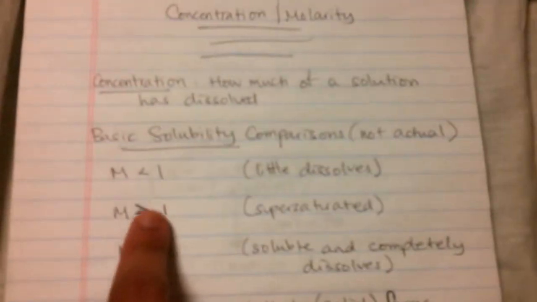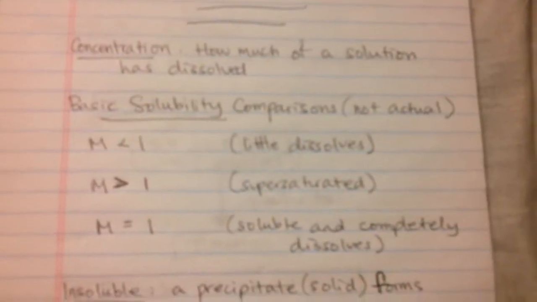I just wanted to introduce some basic solubility comparisons. These are not actual comparisons, so don't quote me on the numbers. This is just for side-by-side analysis. So, for example, if we set a concentration standard at 1, and the molarity, big M, is less than 1, little is dissolved in solution.